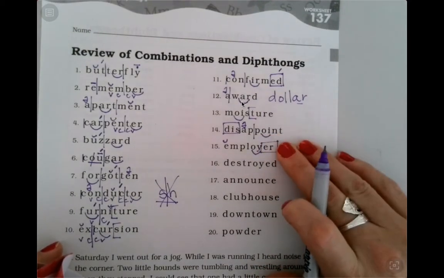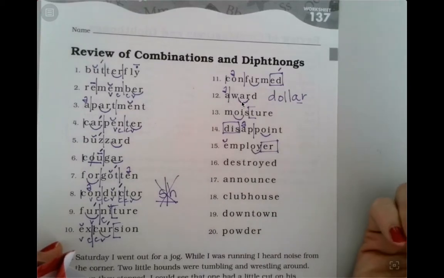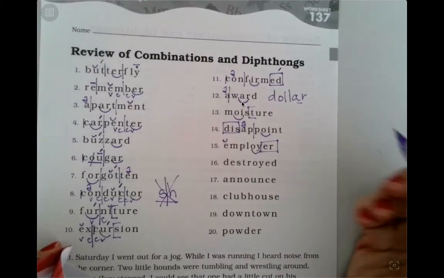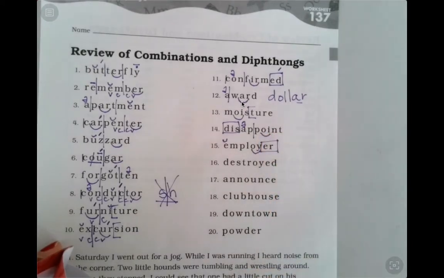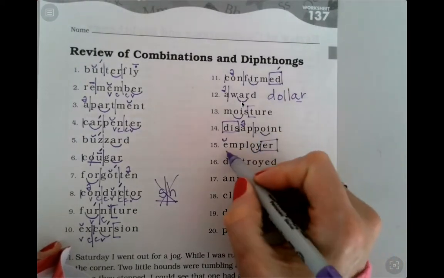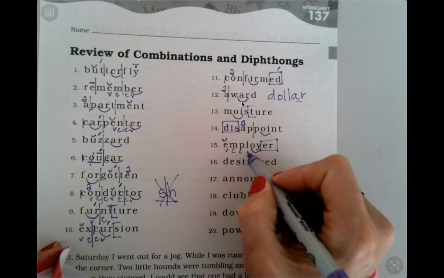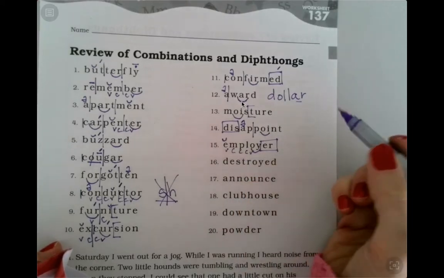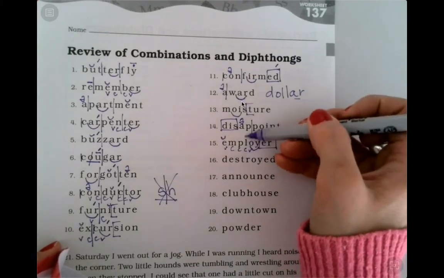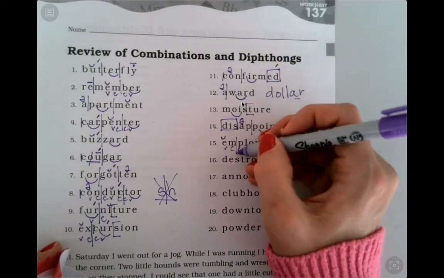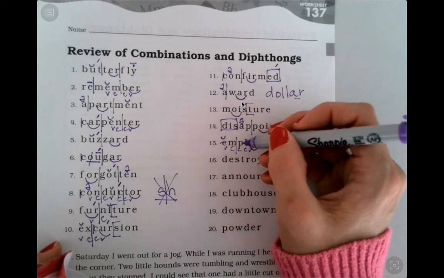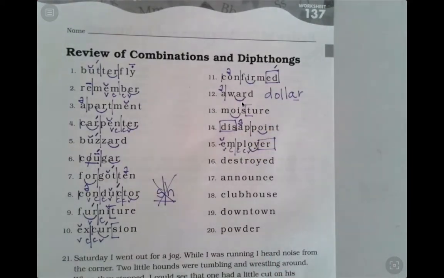So ER is the suffix. Employ is a word, right? So again, if you cover up your suffixes, it has to be a word. Employ is the word. And then we have, this is interesting, vowel, consonant, consonant, consonant, vowel. Now, are we going to separate it between the P and the L? No, or the M and the P. M and the P, because I see here M, ploy, and then employer.